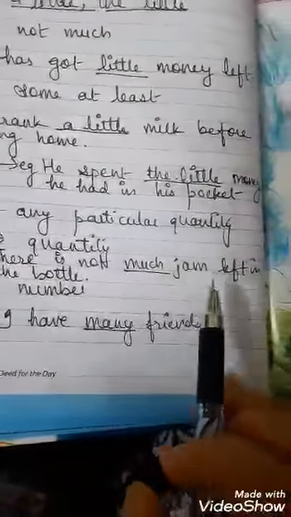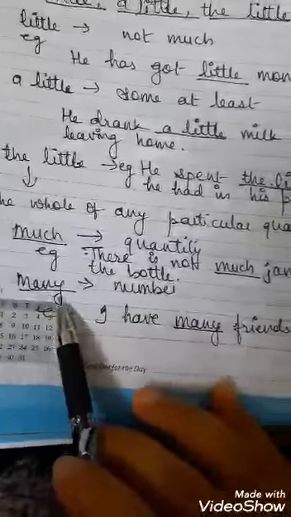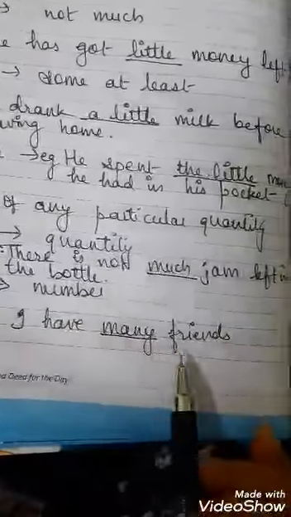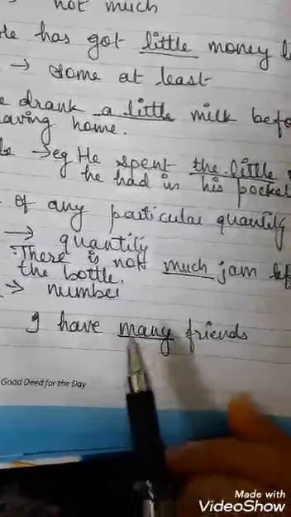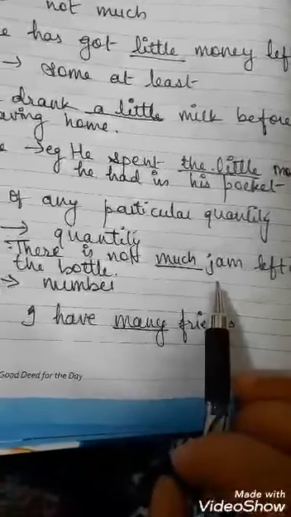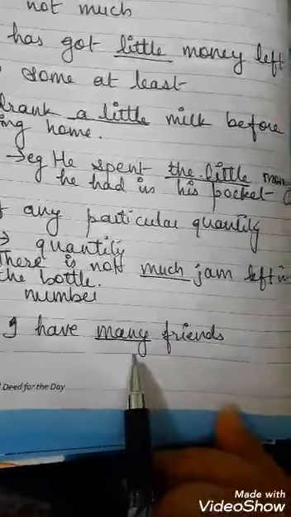Then much indicates quantity. There is not much jam left in the bottle. And many indicates number. I have many friends. We can't say I have many jam or I have much friends. No. Much is used for quantity, amount, and many for number.